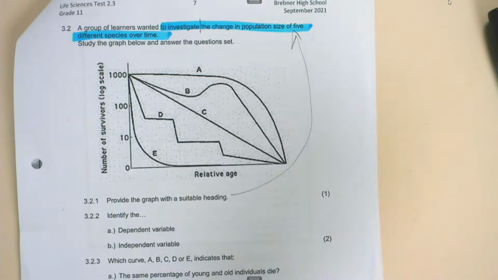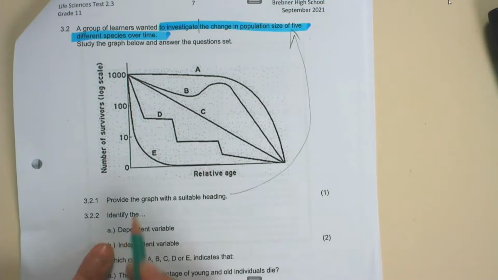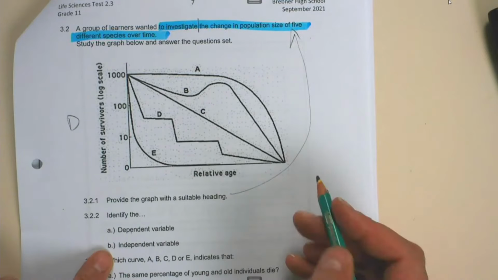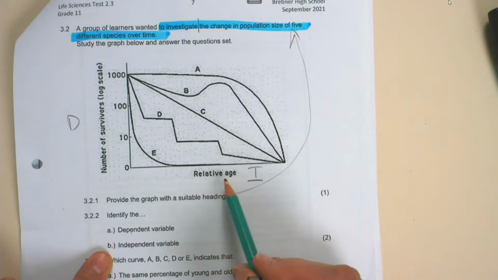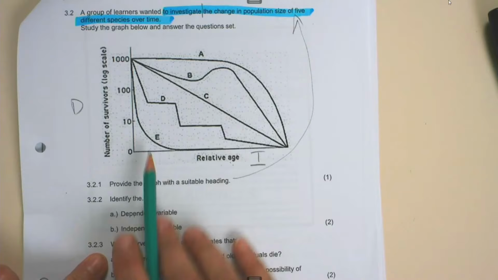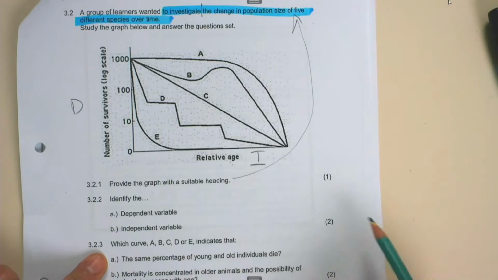All right. Now identify the dependent variable. The dependent variable is the number of survivors. The independent variable is relative age, or you can say time. And this is now what you have to study, part of your population studies there.